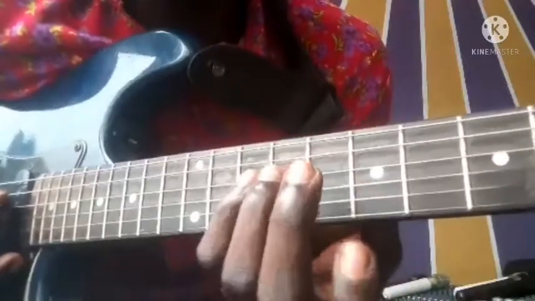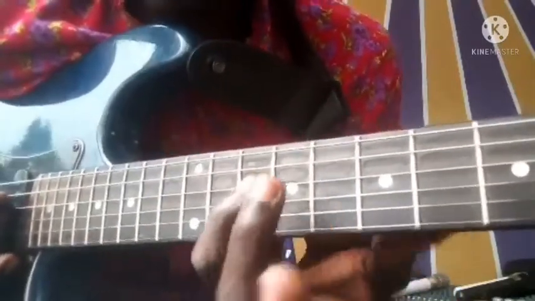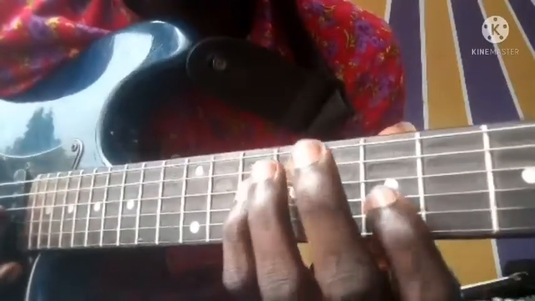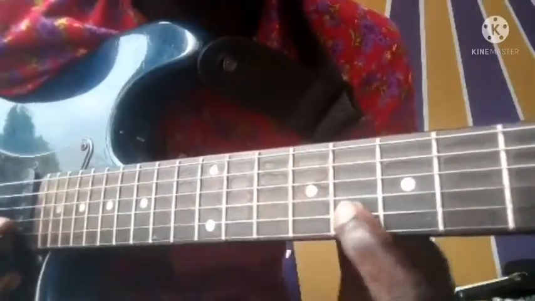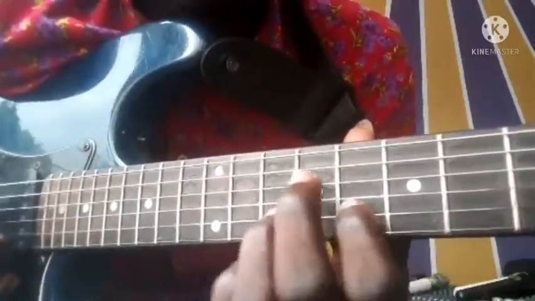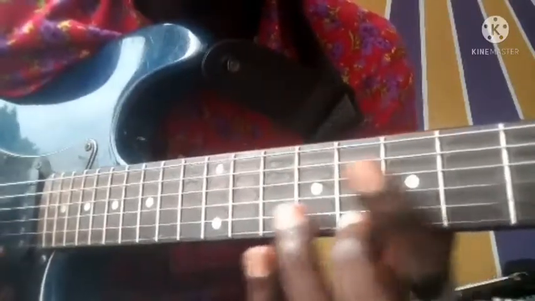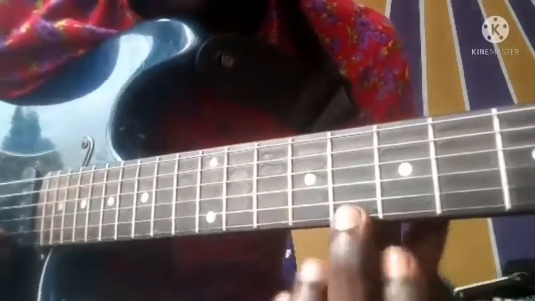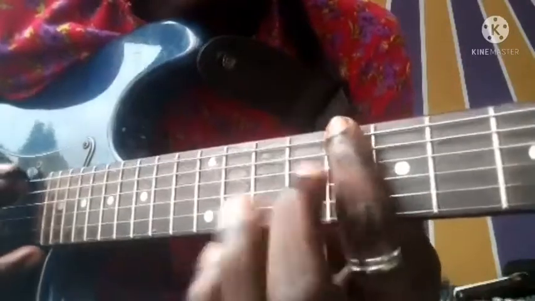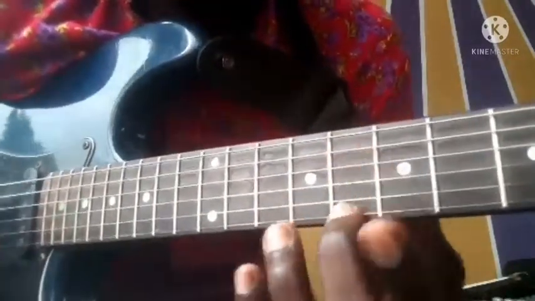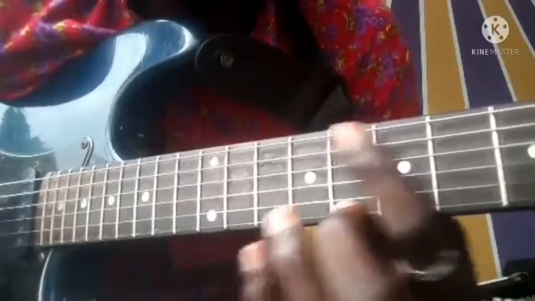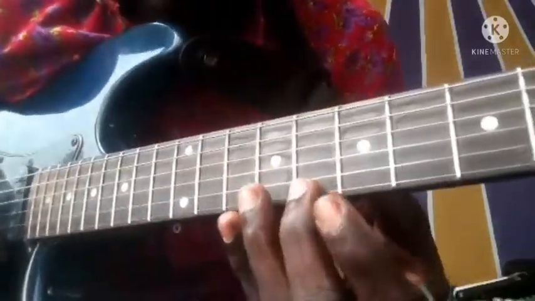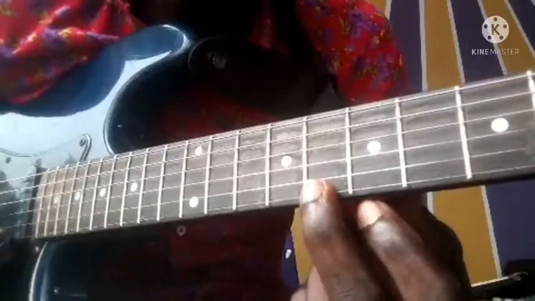You have your C root here again, so from here you can come down again. You have your root again, and from here to here it's the same position. From here you can have your scale again.